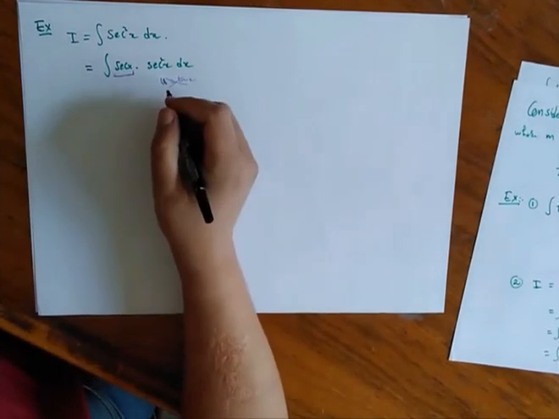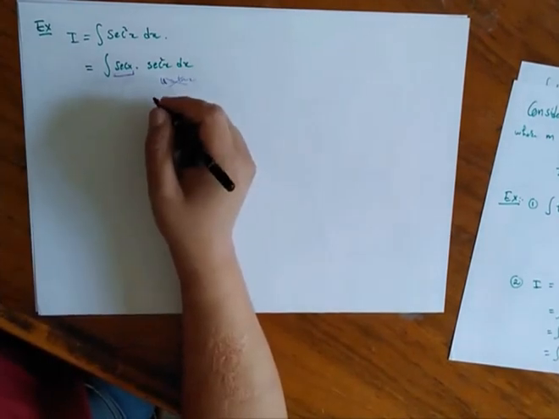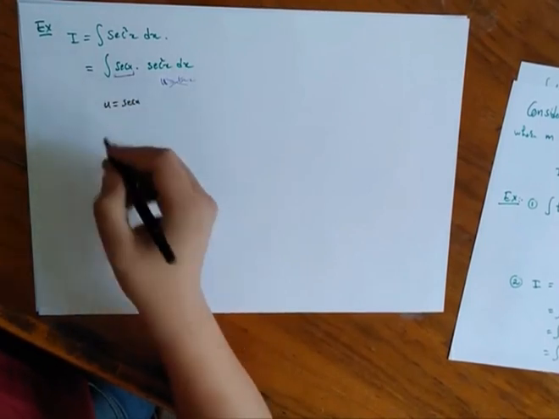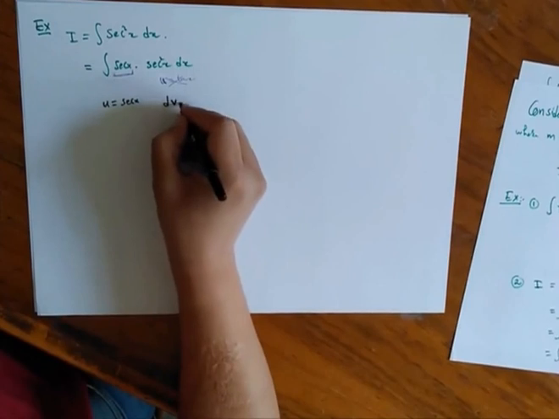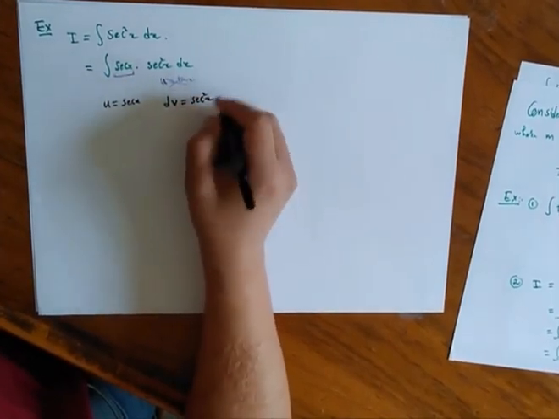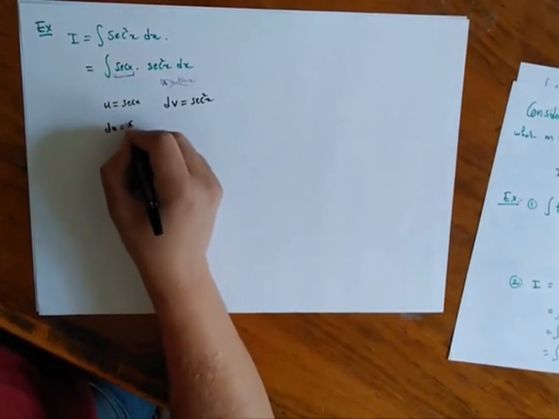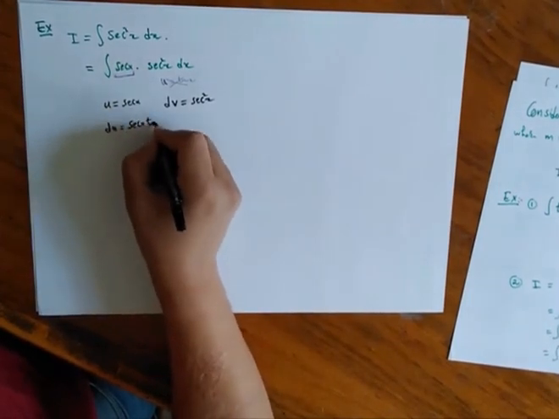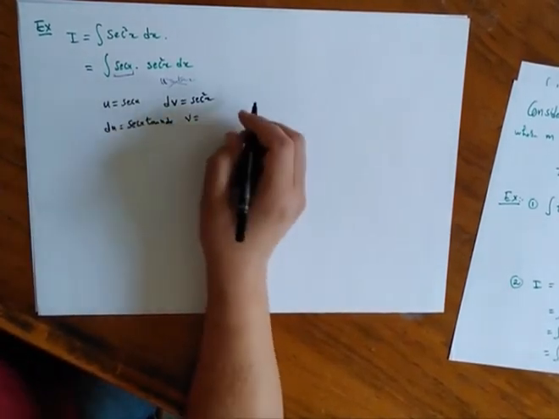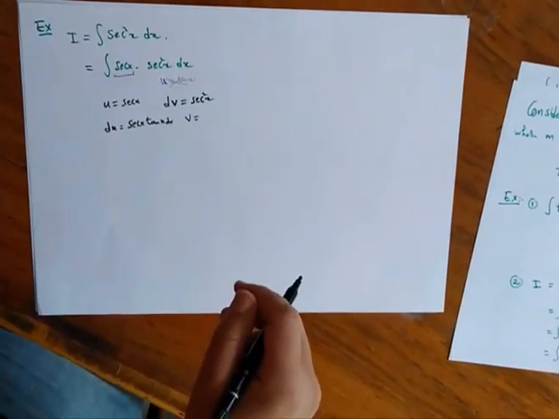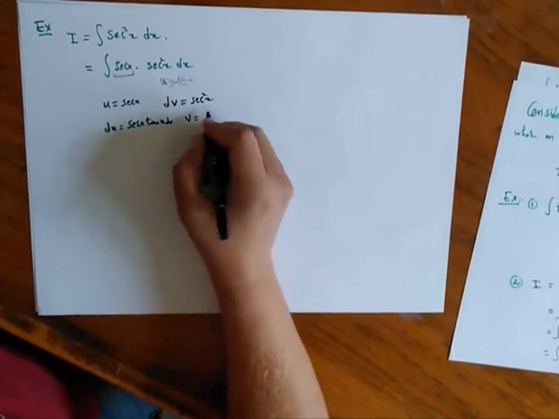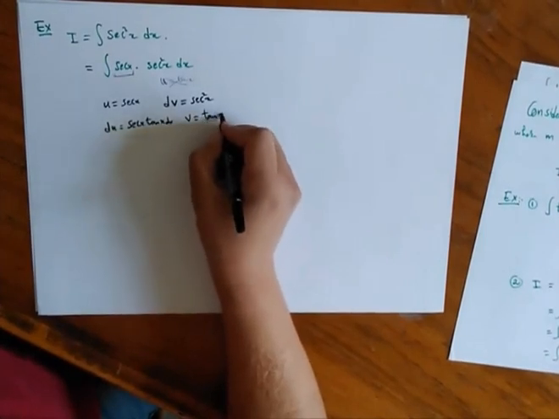But actually we can still do another thing. In the last section you studied integration by parts, so maybe we can do the same here. We choose u to be a function which is easy to differentiate, and we choose dv to be a function which is easy to integrate. So the differentiation here will be sec x times tan x dx, and v equals the integration of sec squared, which is tan x.